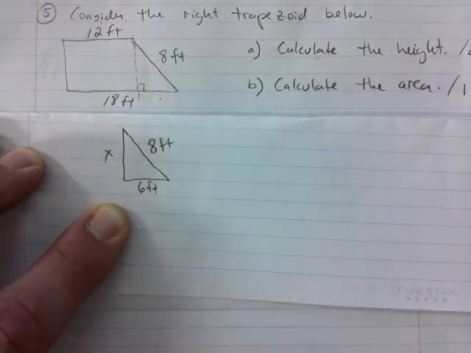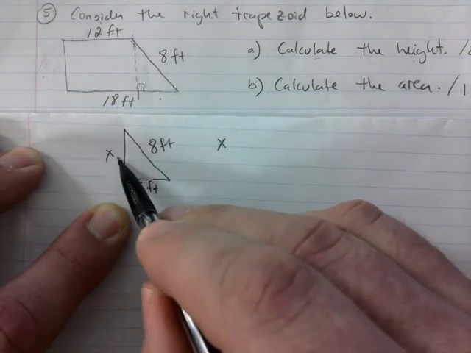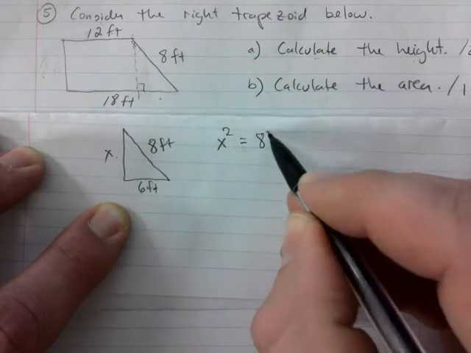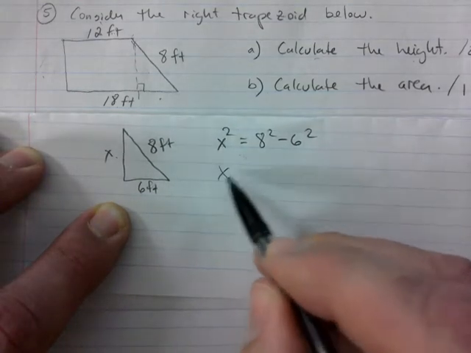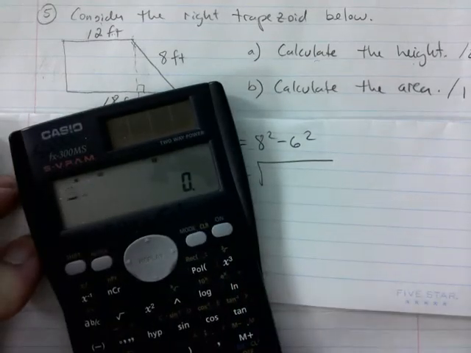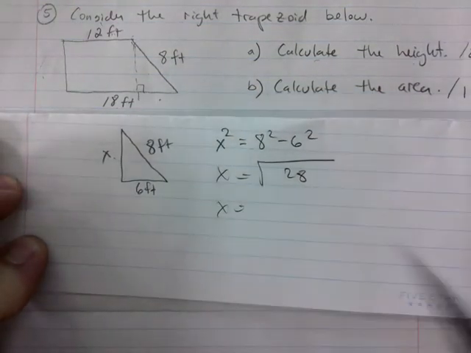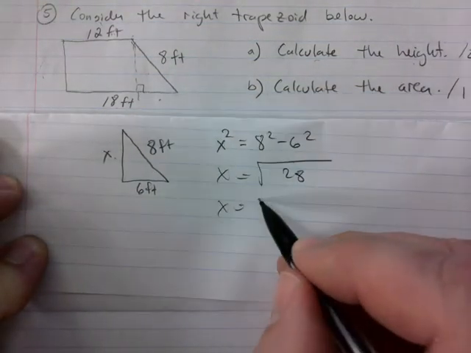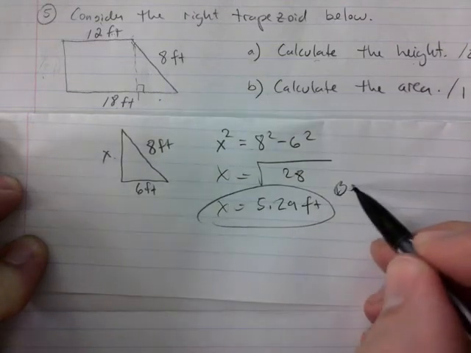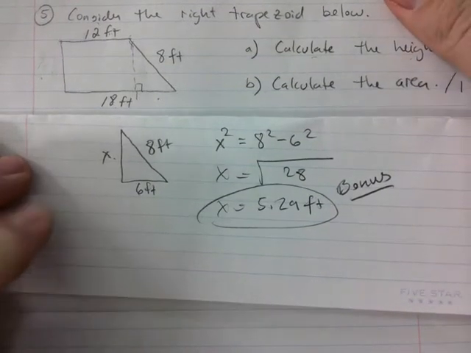This is my unknown, which is the height of the trapezoid, which is one of my legs, right? And so you got to go hypotenuse squared minus the other leg squared. So x is going to be square root of 64 minus 36 is 28. So square root of 28 is 5.29. And we are in feet. So if you have that, you get a bonus mark. Plus 1. You can go plus 1 if you want.